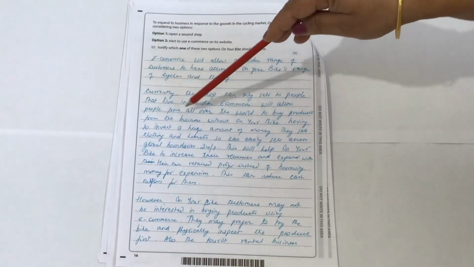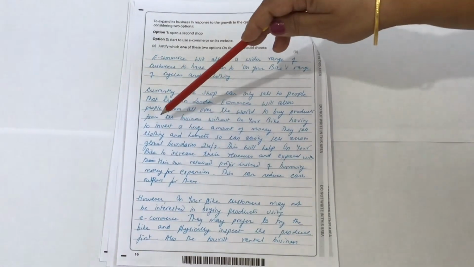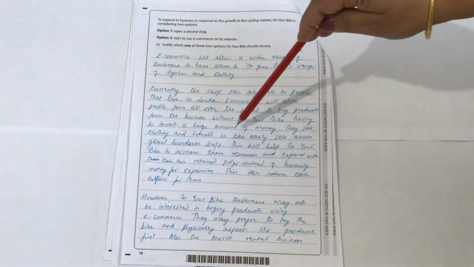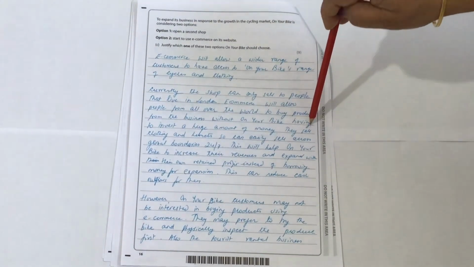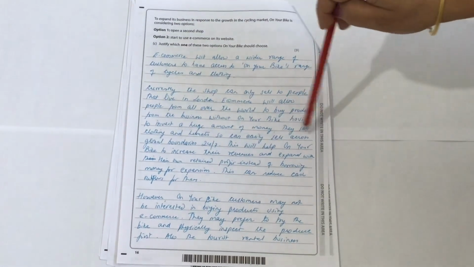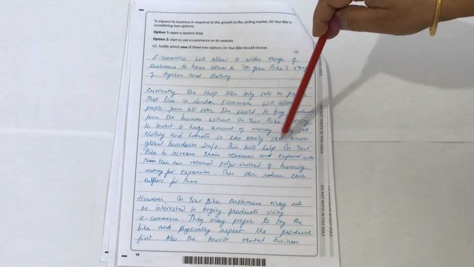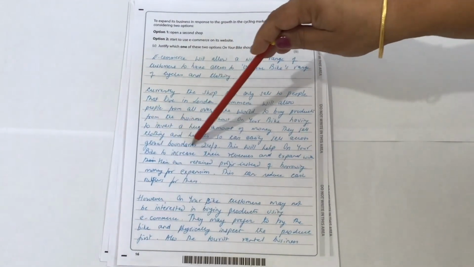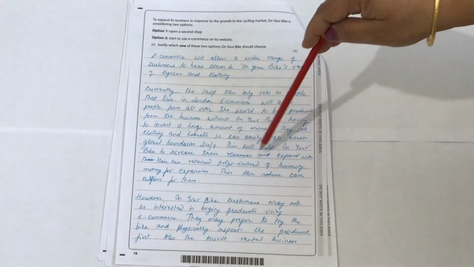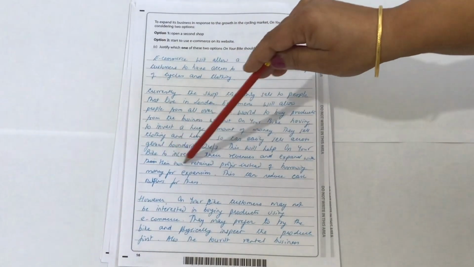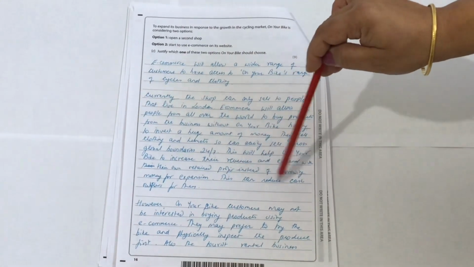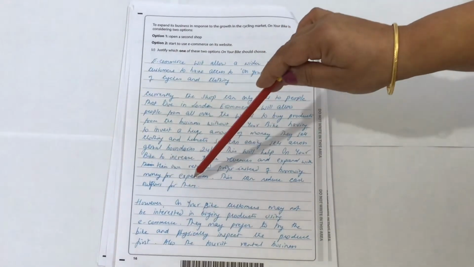E-commerce would allow people from all over the world to buy products from the business without On Your Bike having to invest a huge amount of money in shops, retail shops. They sell clothing and helmets, so can easily sell across global boundaries 24/7. This will help On Your Bike to increase their revenues and expand with their own retained profit instead of borrowing money for expansion. This can reduce their cash outflows.